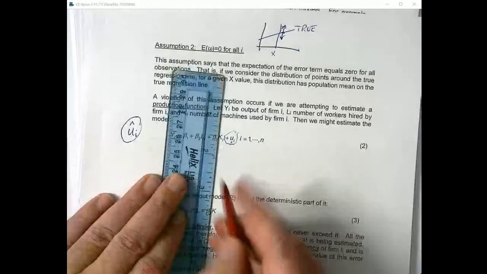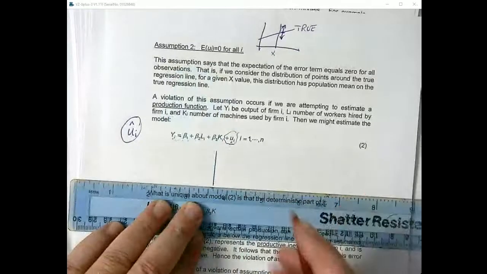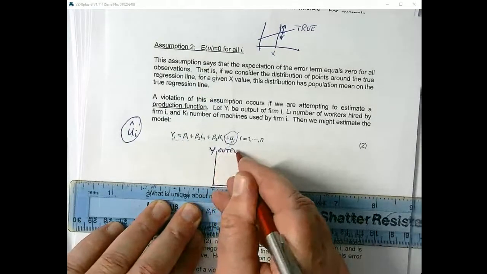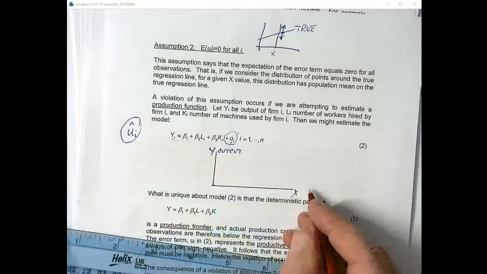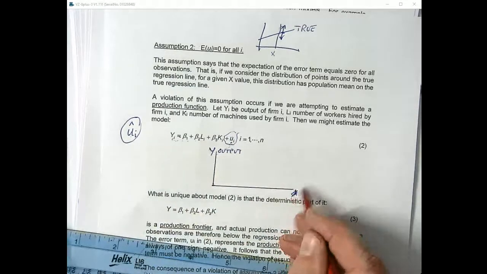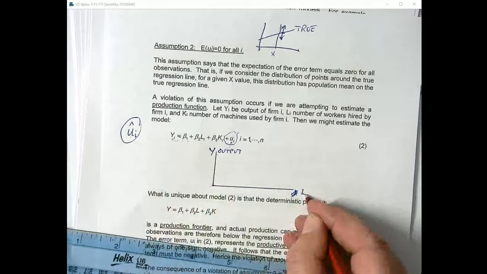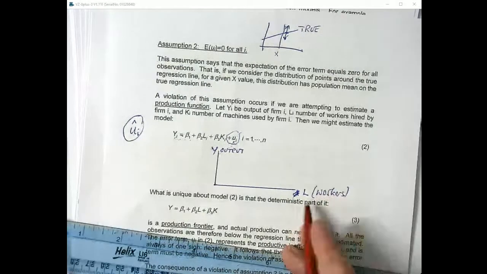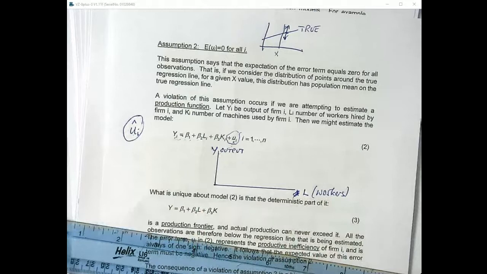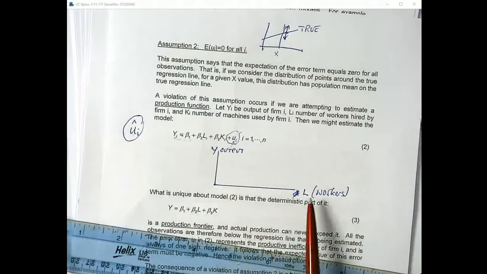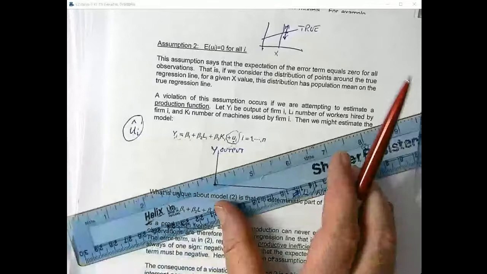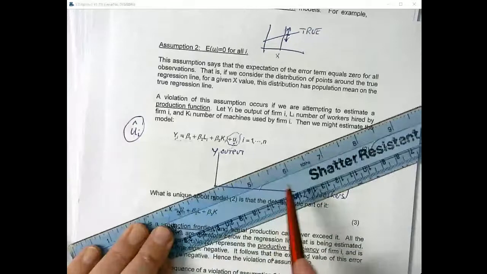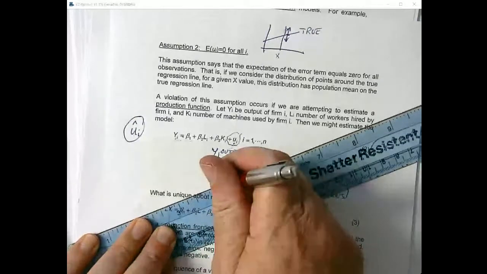Now, what I mean by this is, let's draw a graph. Let's draw a production frontier. Y is output, and we're calling it L, labor input, the number of workers. Now we want capital as well, but we've only got 2 dimensions to draw the graph, so let's just assume that output depends on labor. Obviously, if you don't have any workers, you can't produce anything. So we start at the origin and we've got a line like that.